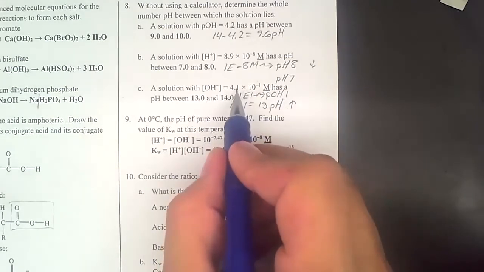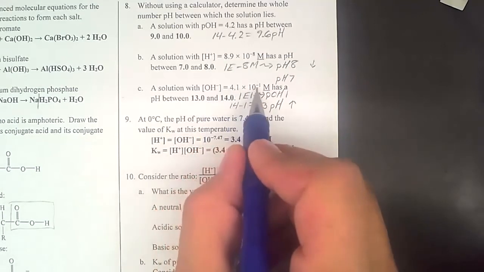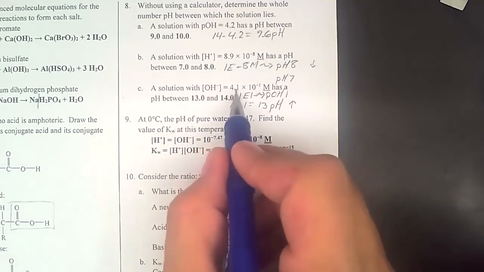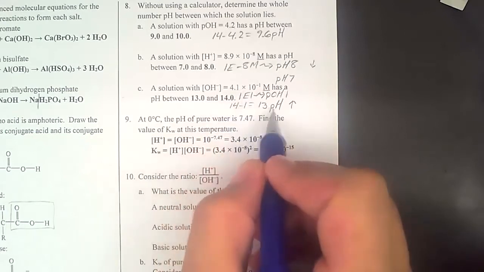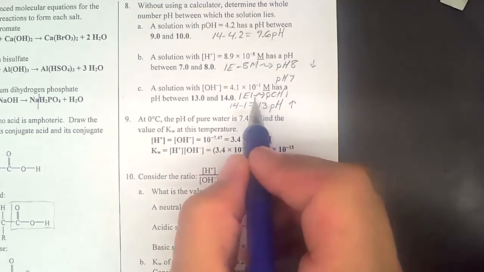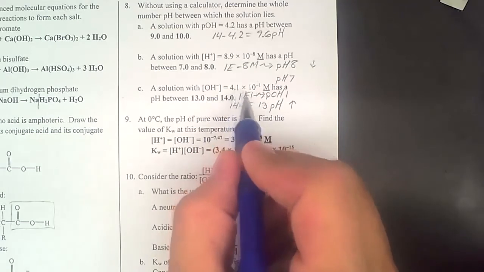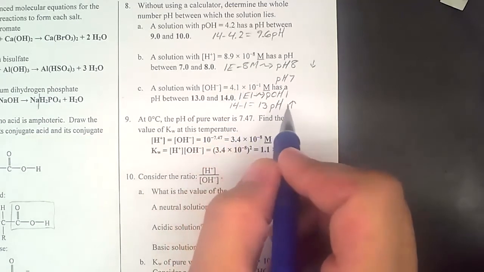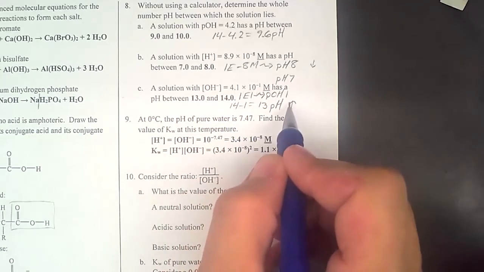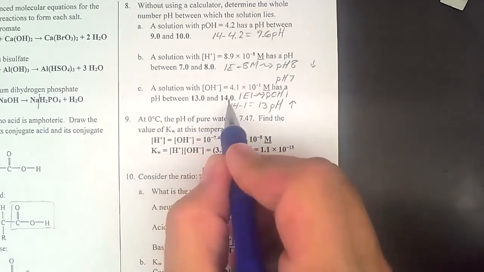But this was a little stronger in the basic character than we said. It wasn't 1, it was 4.1. So when we got this pOH, we know it's false. Which way do we move? This is a little bit more basic than we were talking about. So the pH isn't 13, it's farther up the pH scale. It's more toward the basic end than we just said, so it's between 13 and 14.